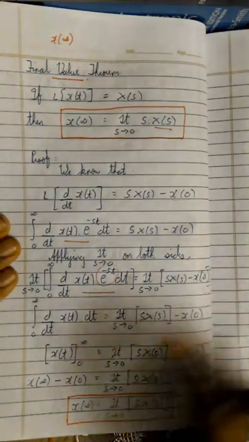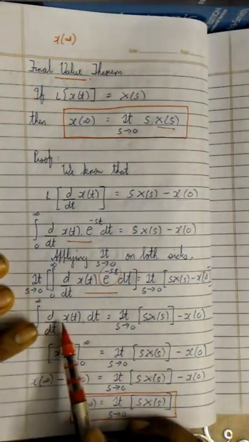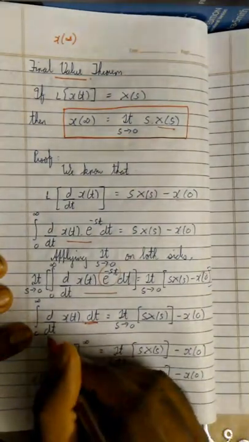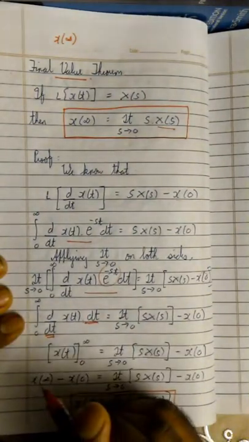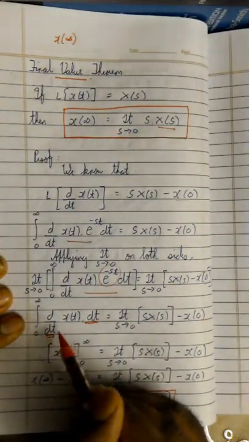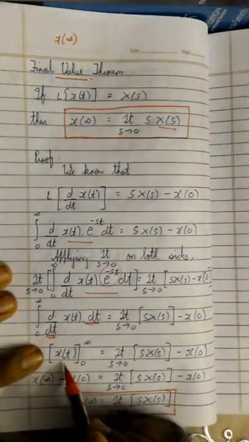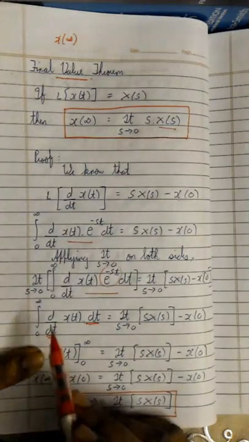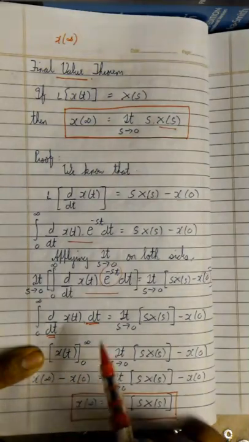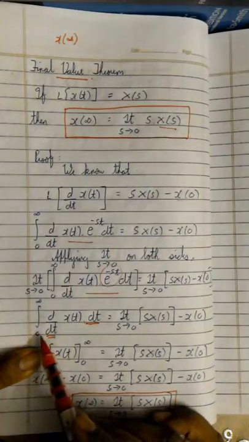Now if you look carefully, I'm doing nothing but applying integration to a differentiation. Integration is with respect to dt and differentiation is also with respect to dt. These are the opposite of each other, so they cancel each other. Integration of a differentiation of a signal is the signal itself. So I get x of t itself, and the limit is from 0 to infinity.